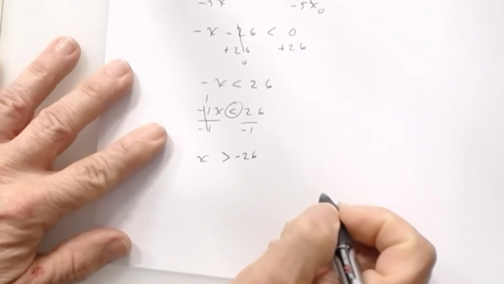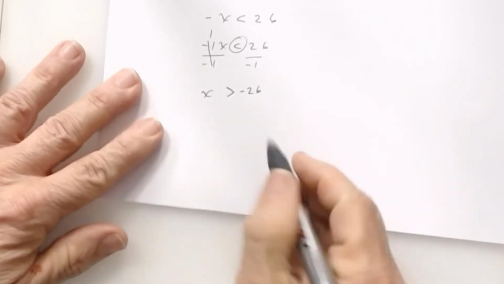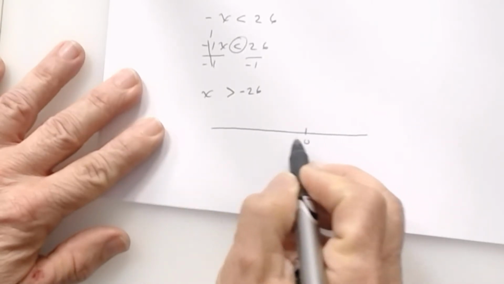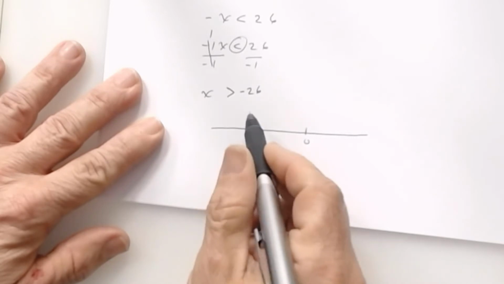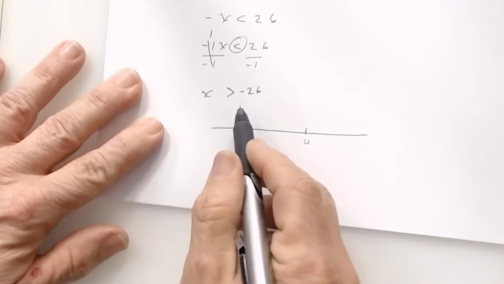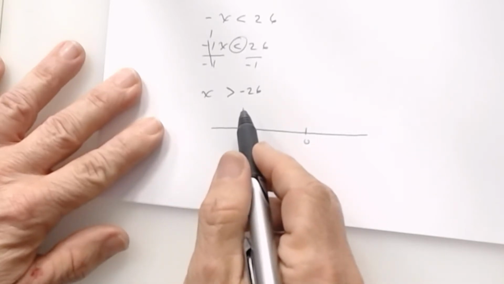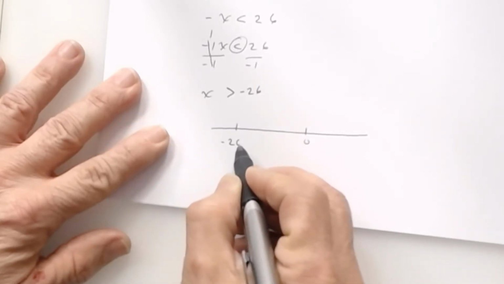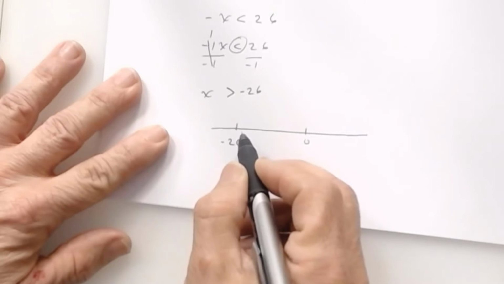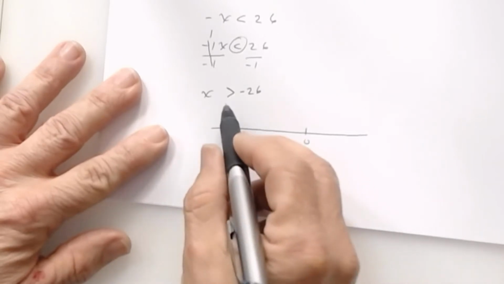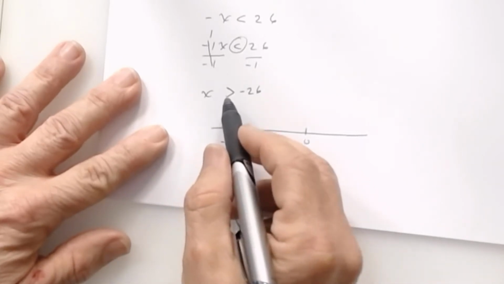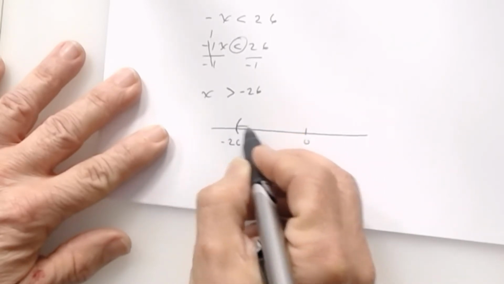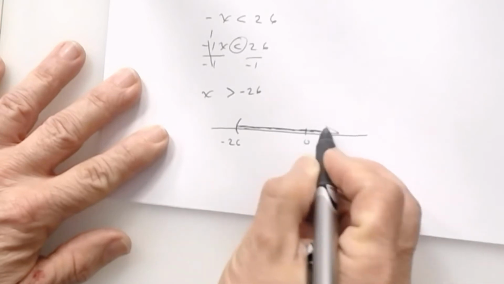Okay? So when I graph it, this is 0. Am I going to use parentheses or brackets? Parentheses. I need to put parentheses on what number? Negative 26. The parenthesis has to be pointing which way? To the right, because I'm going to be shading in all the numbers that are bigger than negative 26. Just like this. And there's your graph.